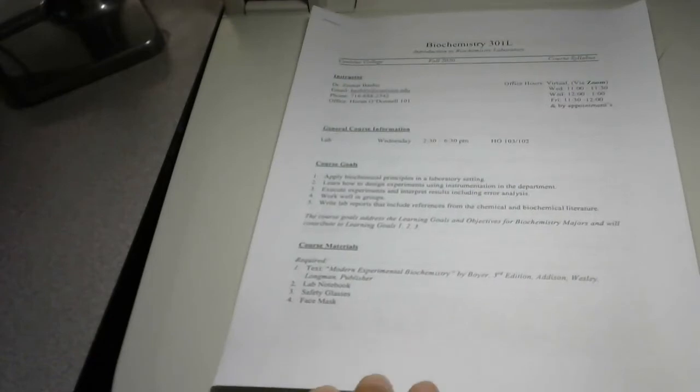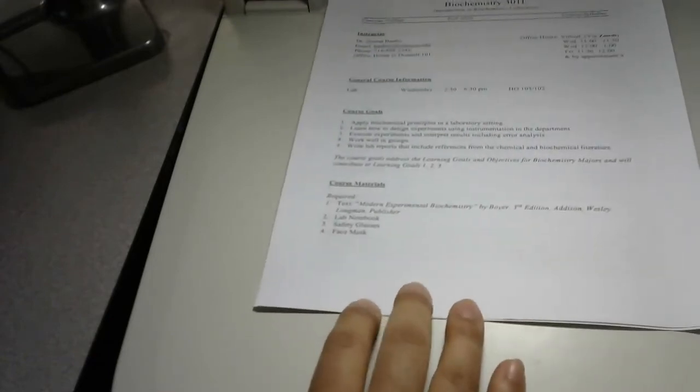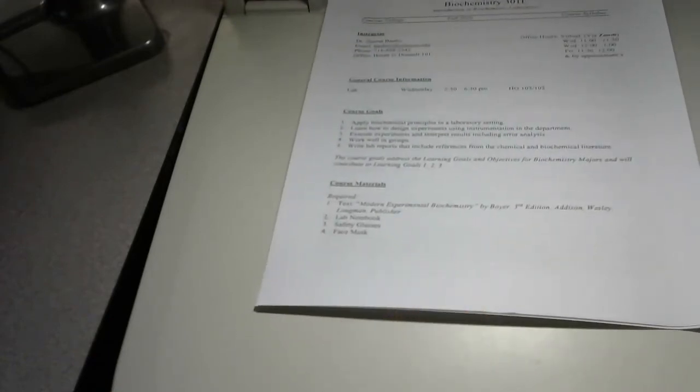Those are the course goals. The course material that you will be required in this semester is the textbook Modern Experimental Biochemistry by Boyer. This is the book, and I want all of you to have a copy of this at least by next week, okay?